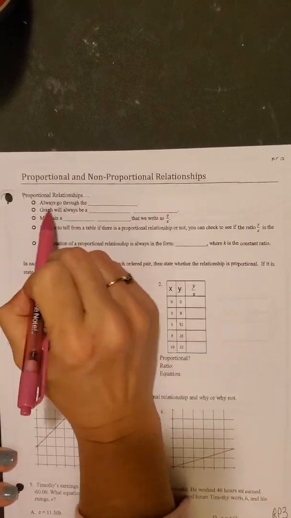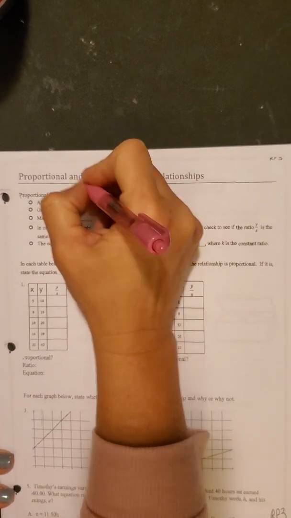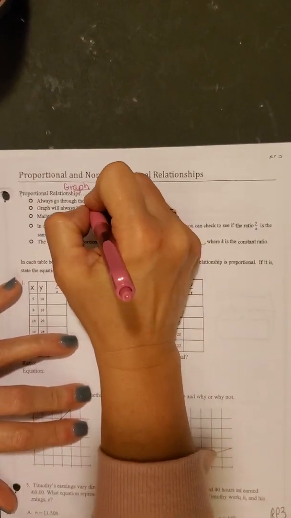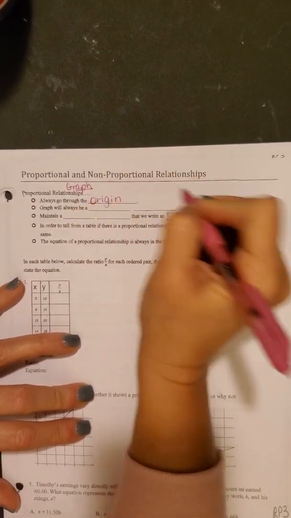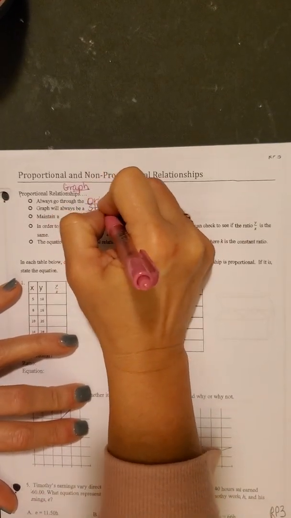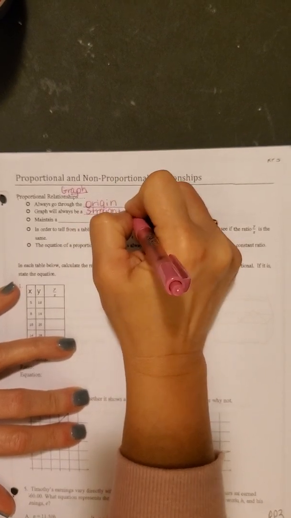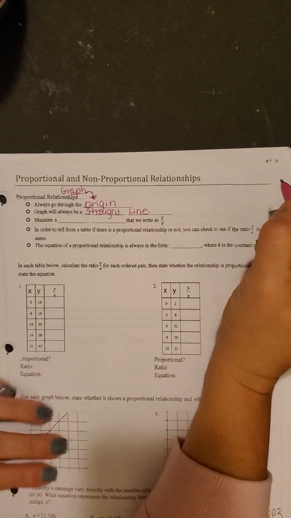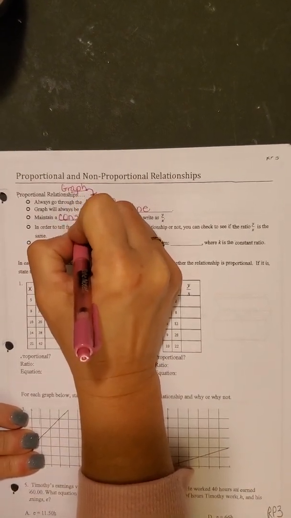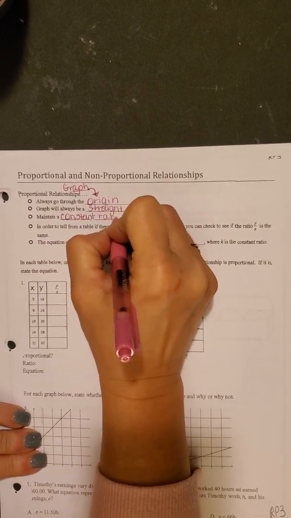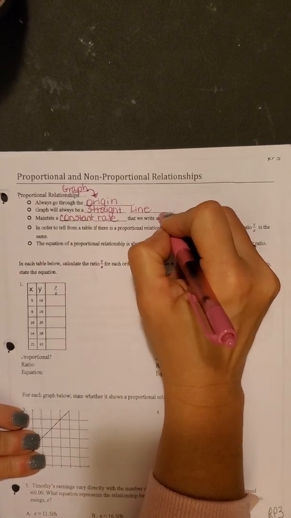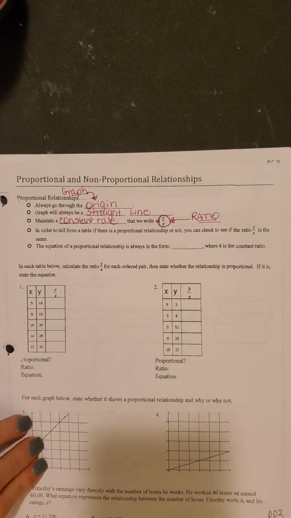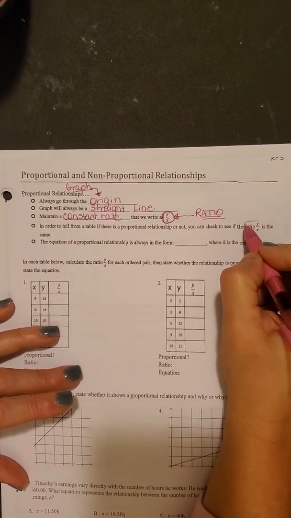Proportional relationships. This is talking about proportional relationships in a graph. They always go through the origin. The graph will always be a straight line. This one's talking about a graph right here. It will maintain a constant rate, which is written as this ratio, y over x. And again, this is the ratio. I can't say that enough. Notice there, ratio, y over x.